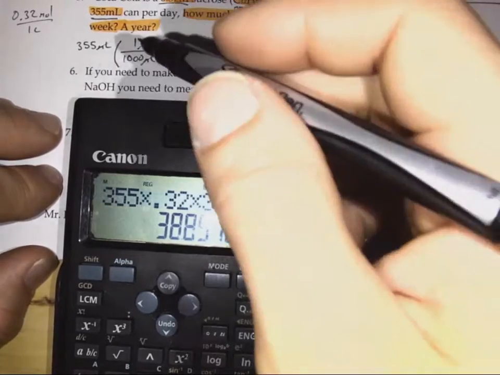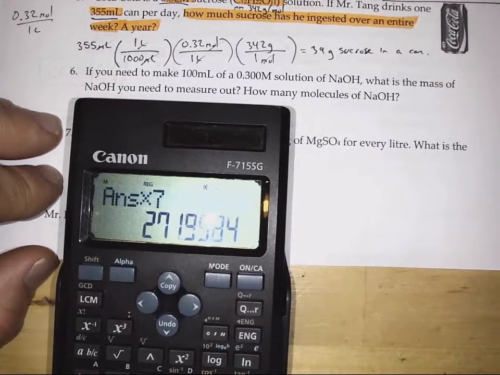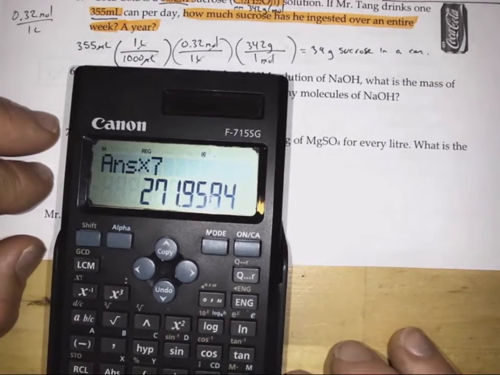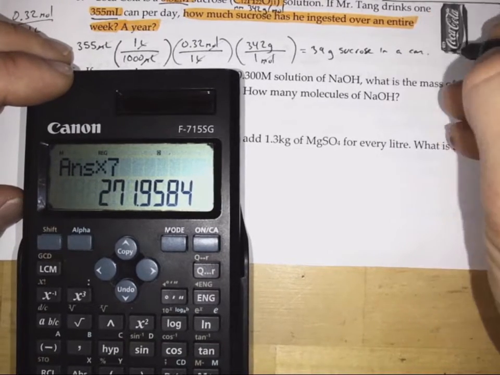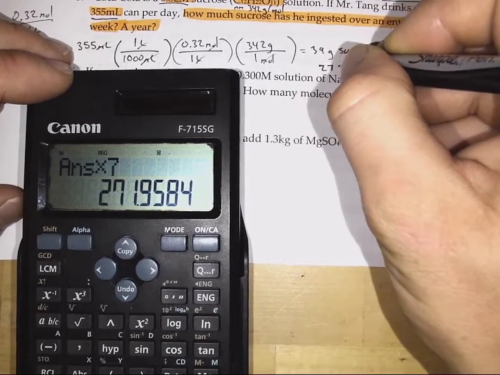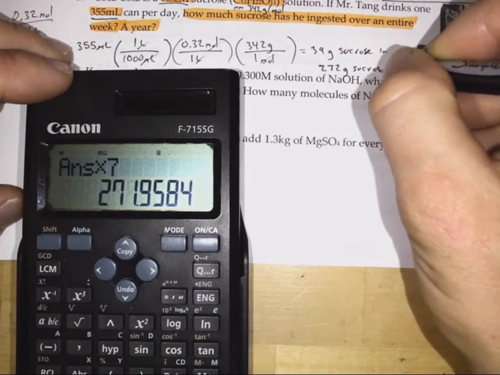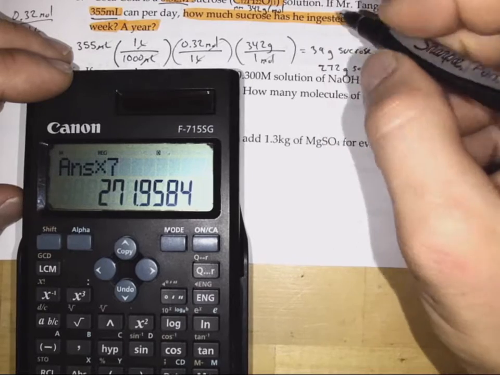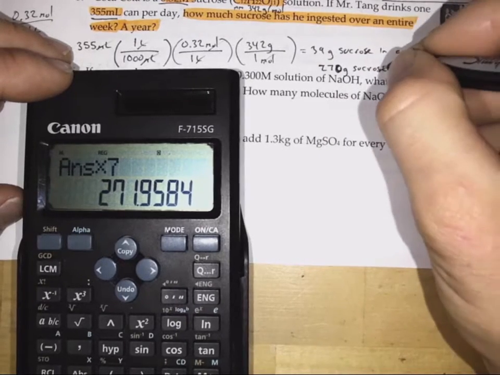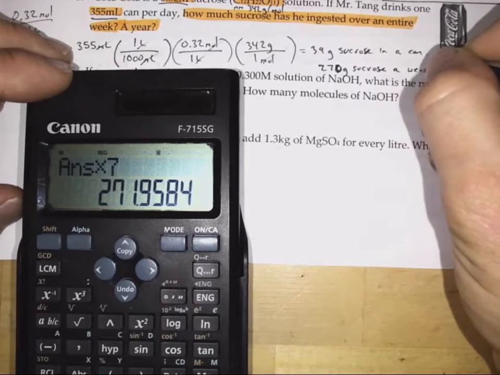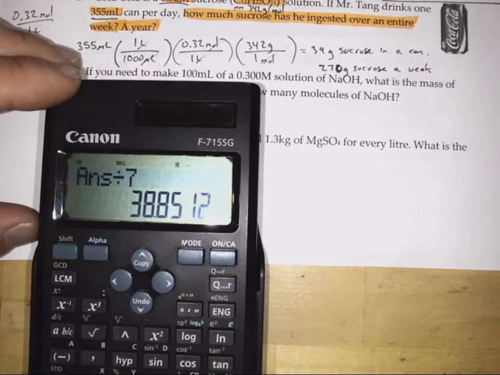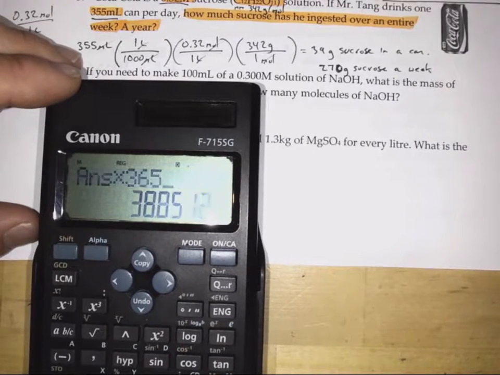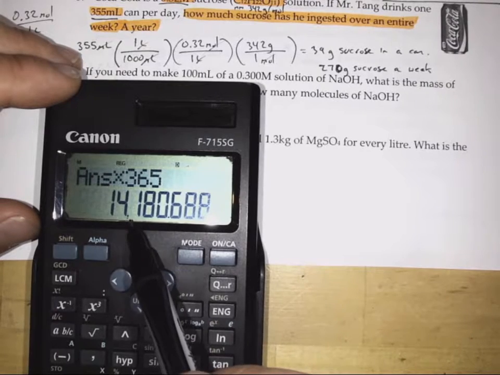So that means for a week, Mr. Tang ingests, it looks like, 272 grams of sucrose. Actually, that should be only 2 sig figs, so let's call it 270 grams of sucrose a week. And I'm going to go back to that value of 39, so I'm going to divide by 7 again. So it's in my calculator, and multiply it by 365 to find the amount in a year. Looks like there's 14,000 grams, which I'm going to say is 14 kilograms.